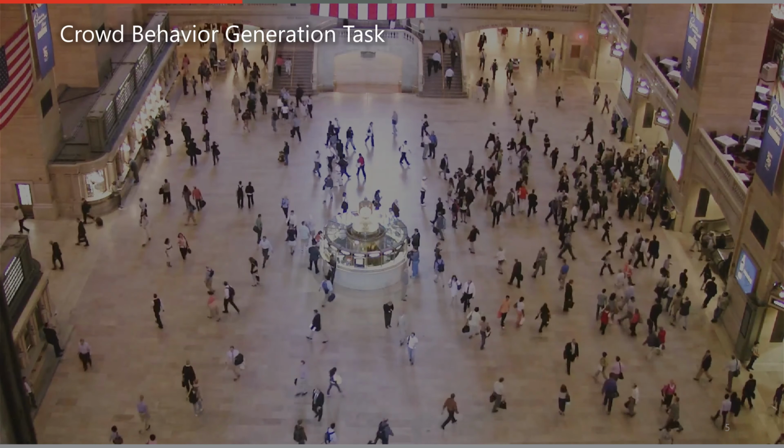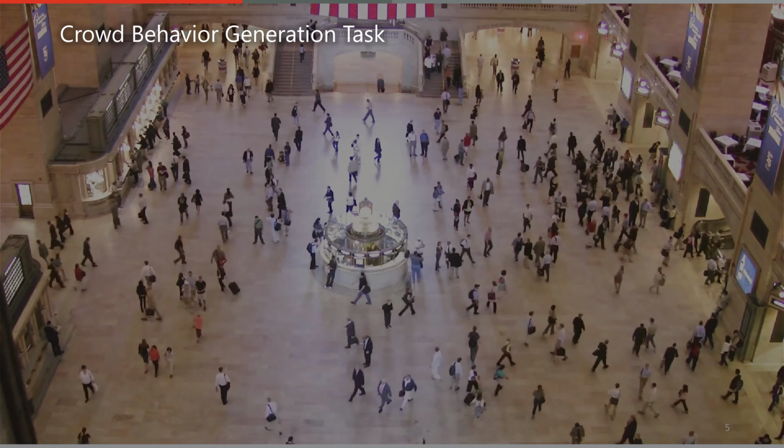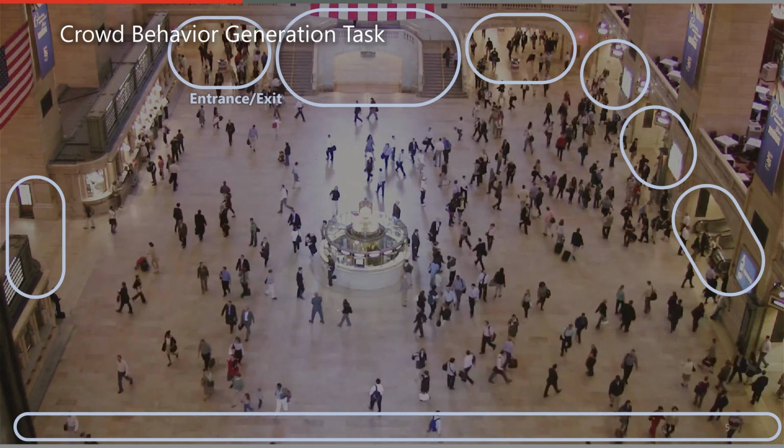Let's look at a real-world scenario. From a bird's-eye view, people continuously enter from entrances and walk toward their destinations. While walking to the destination, they naturally do various behaviors like stopping to chat, joining groups, walking together, and avoiding collisions. To simulate this natural complexity, we introduced a new task called crowd behavior generation. This challenging task is designed to overcome the constraints and limitations of previous tasks.